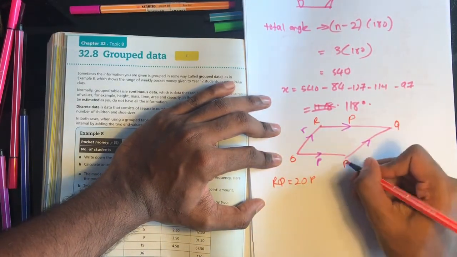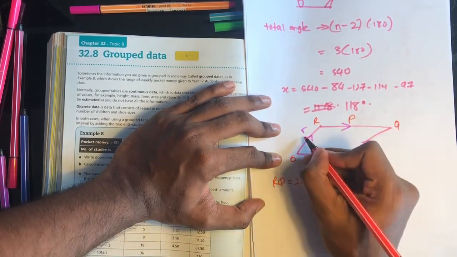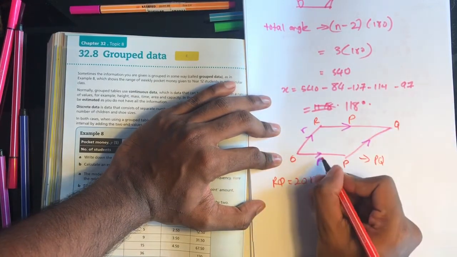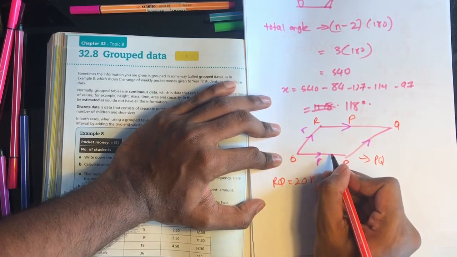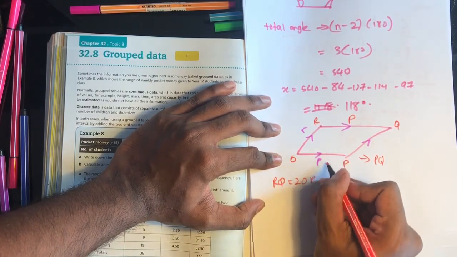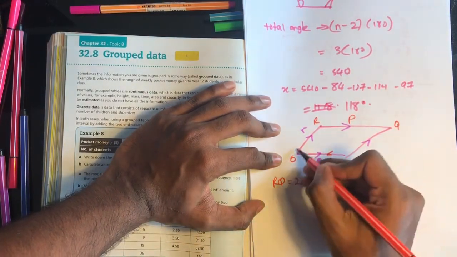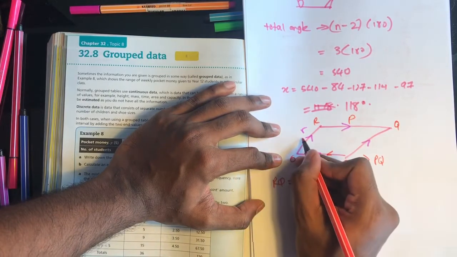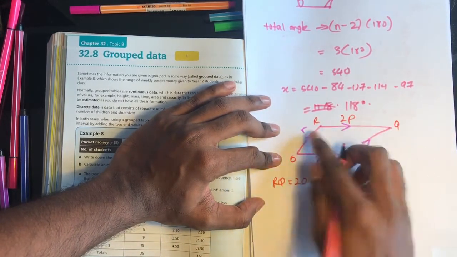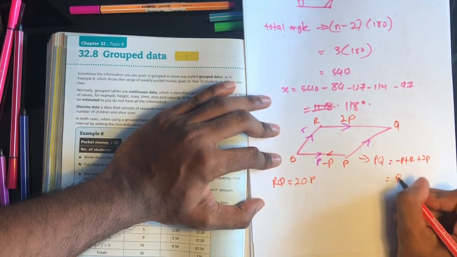We want to find PQ. To find PQ, remember I told you, you just have to add everything. Basically you need to find one that flows opposite to the flow. This one is going in this direction, right? So what we do is reverse it. When you reverse it, instead of plus it becomes negative, because you reverse the direction. Now all in one direction, you can just add them: negative P plus R plus 2P. So that will give you directly P plus R.